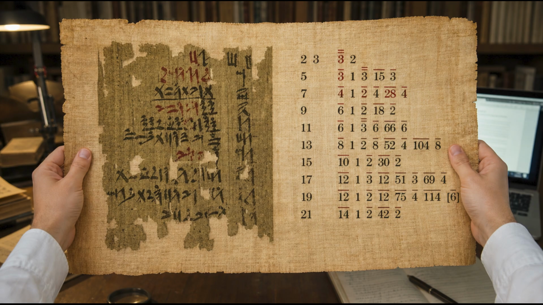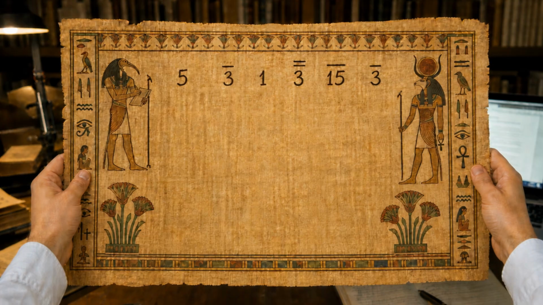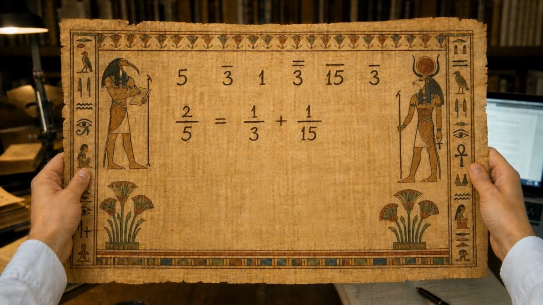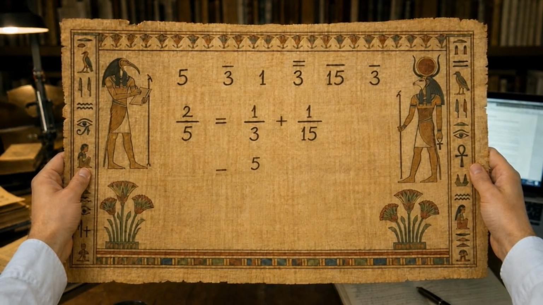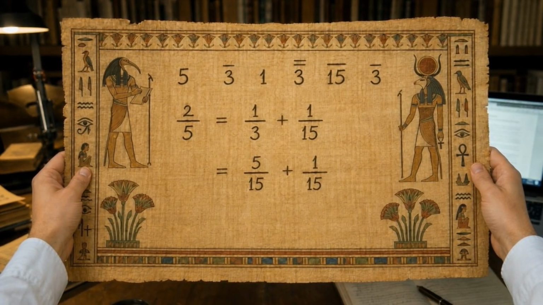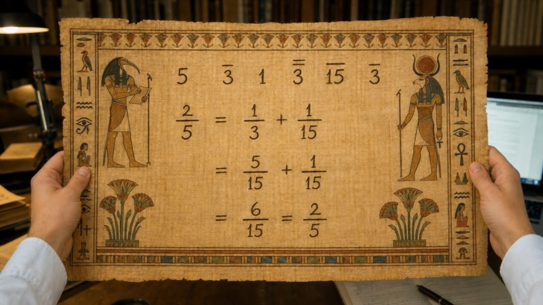But here we encounter one of the most important features of ancient Egyptian mathematics. Egyptian scribes generally did not write fractions in the way we write them today. They expressed fractions as sums of unit fractions, fractions whose numerator is 1. For example, 2/5 was written as 1/3 plus 1/15. Because if you add 1/3 and 1/15, you get 5/15 plus 1/15. That is 6/15. And 6/15 is equal to 2/5. Mathematically, the result is correct.